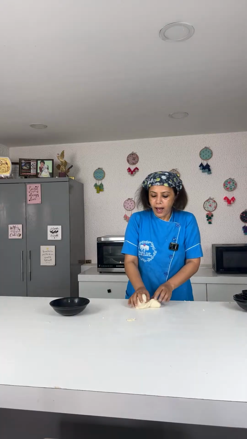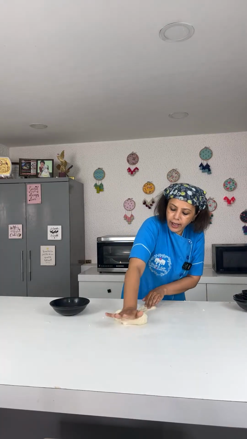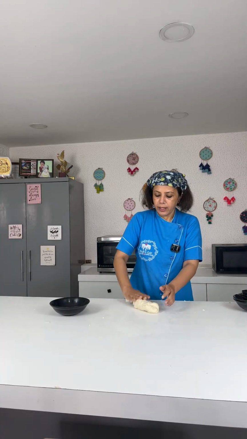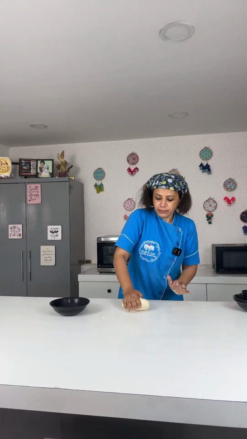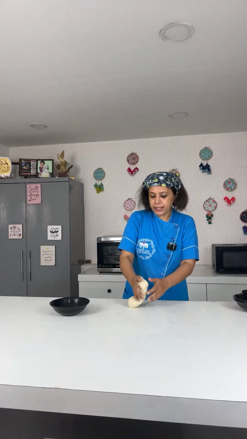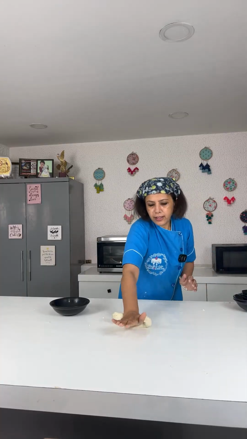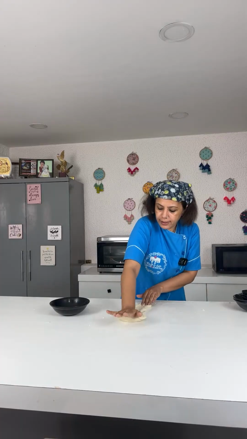So normally use both the hands, okay? I have the habit of using only one hand. If you have mixers, that's the best thing to do. But sometimes when I have to exercise, I use my hand only.